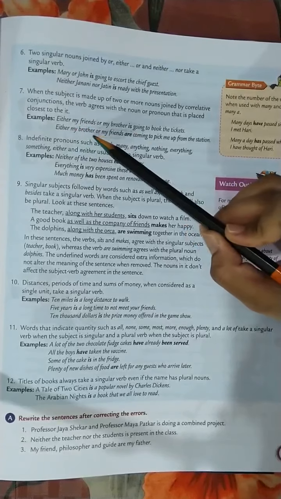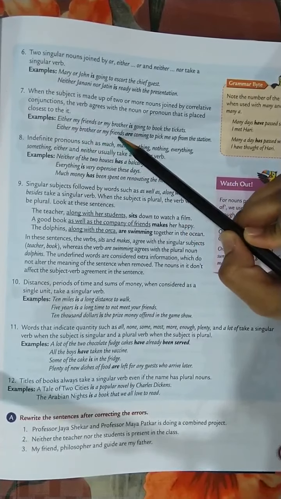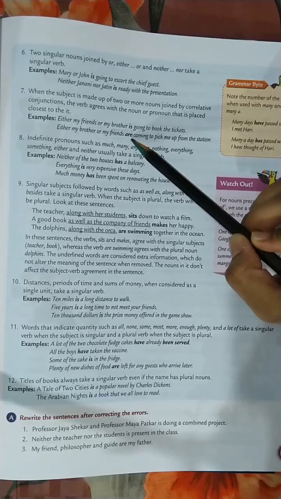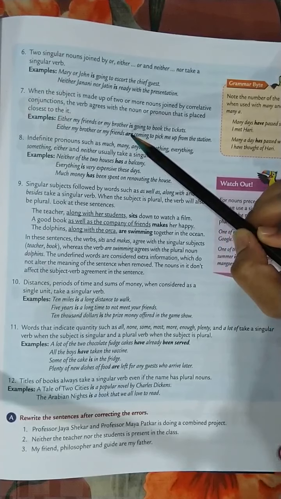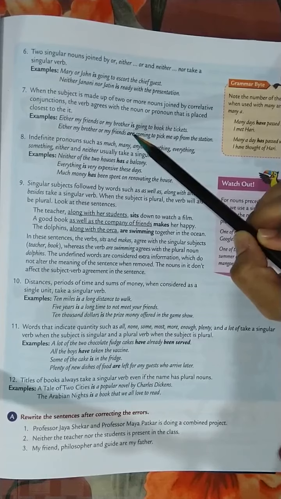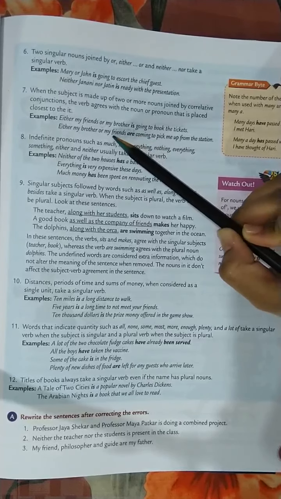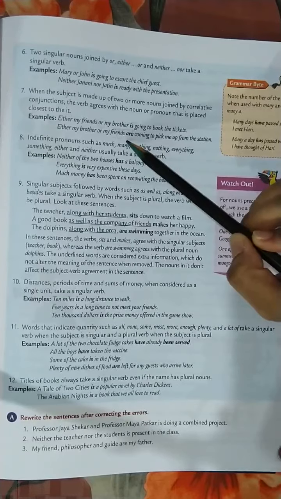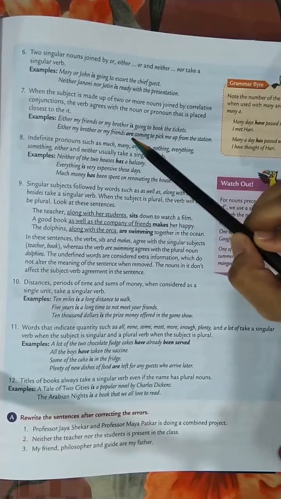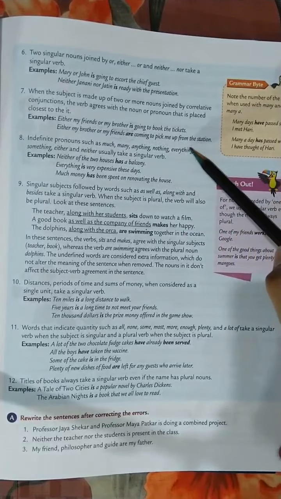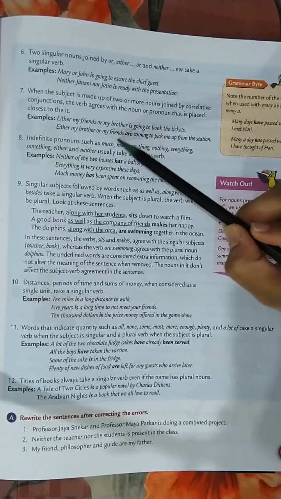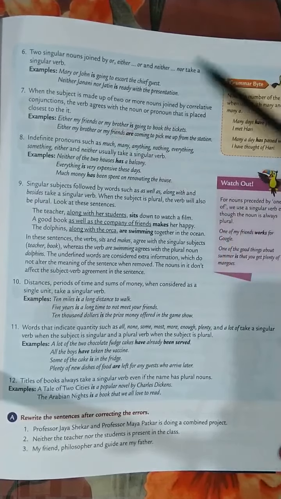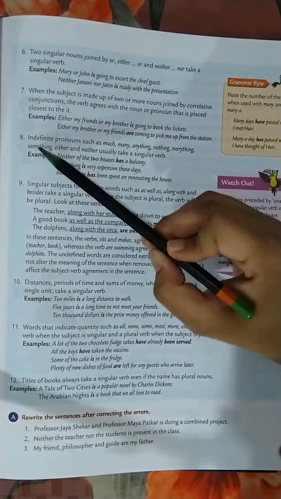Either my brother or my friends are. So here it is saying the subject made up of two or more nouns joined by correlative conjunctions agrees with the noun or pronoun which is very close to it. Either my brother or my friends are coming to pick me up from the station. Now why "are"? Because here the closest noun is friends.